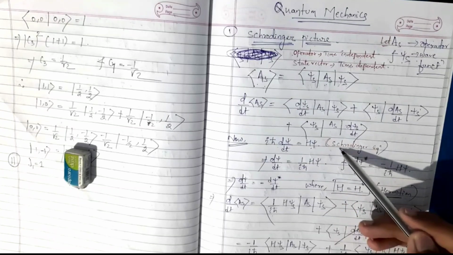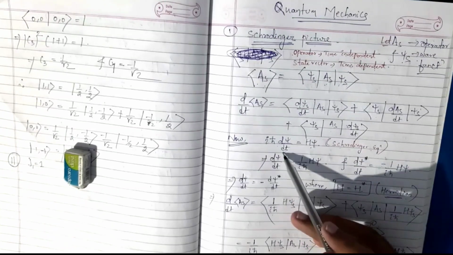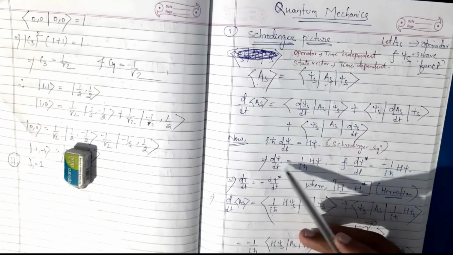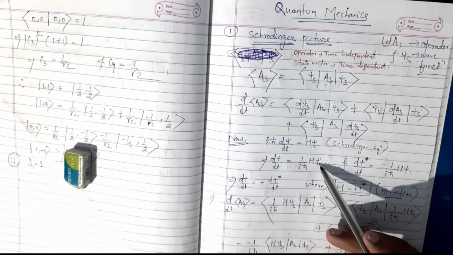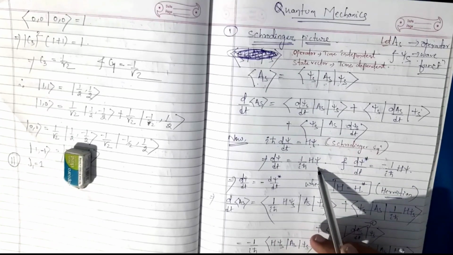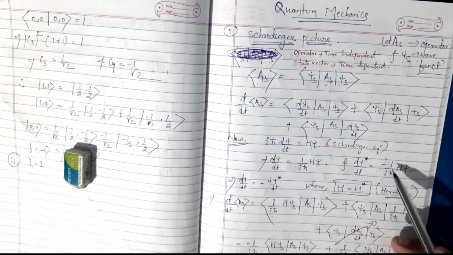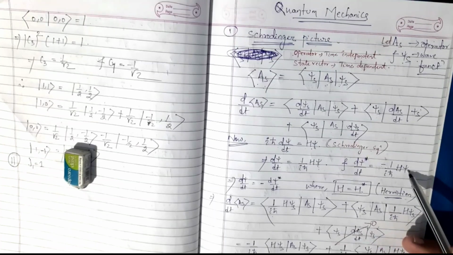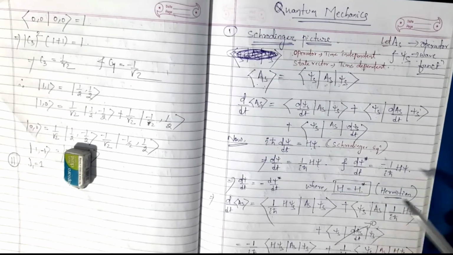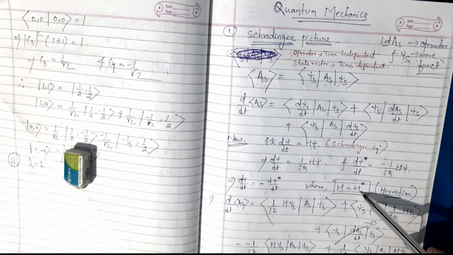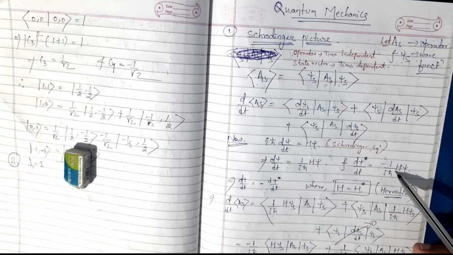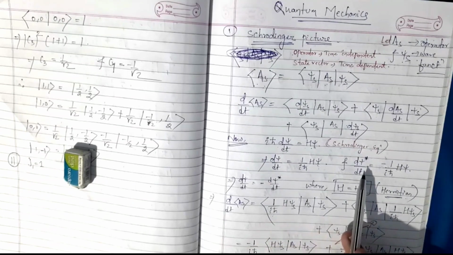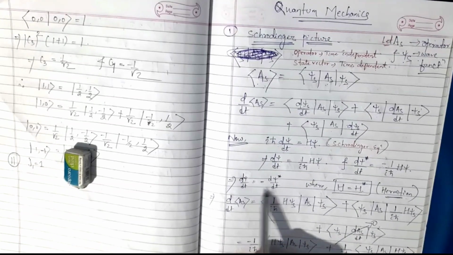Now from the Schrodinger equation we know that i h cross d psi by dt is equal to H psi. So d psi by dt is equal to 1 by i h cross H psi. If we take the complex conjugate of this equation, then d psi star by dt is equal to minus 1 by i h cross H star psi star. But instead of H star, why have I written H here? Because we know that a Hamiltonian is a Hermitian operator. Since it is a Hermitian operator, we can write H as H star. So what is the relationship between d psi by dt and d psi star by dt? Both are the same in magnitude, only with the negative sign.